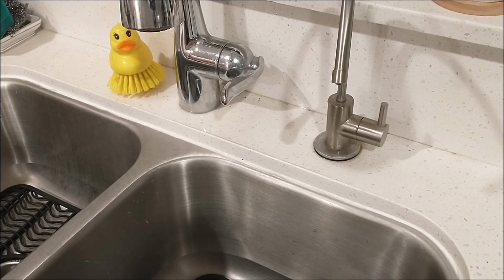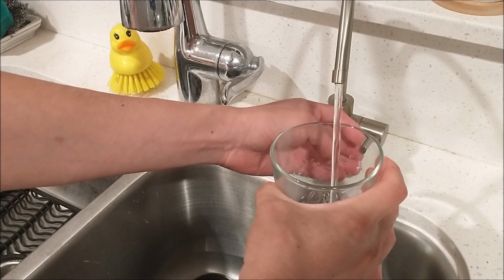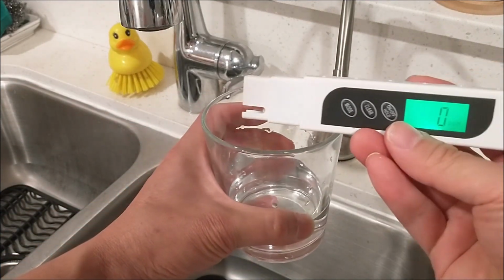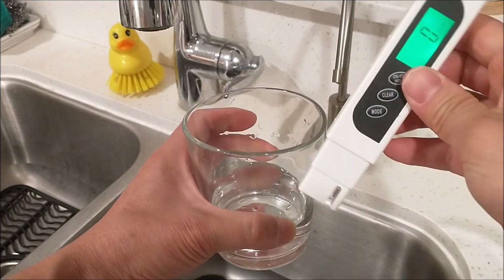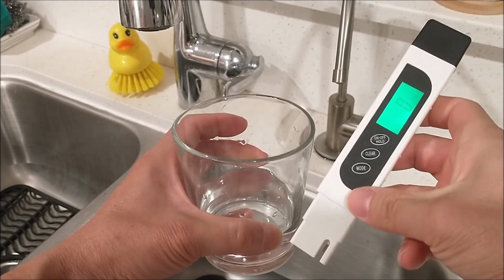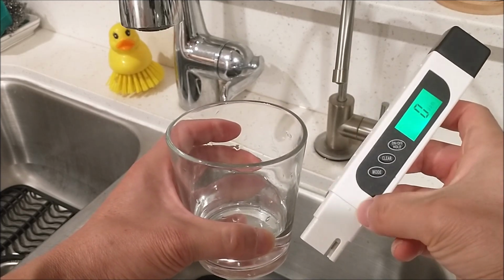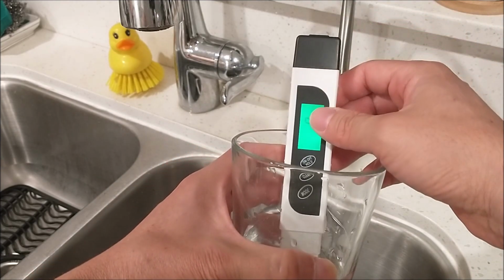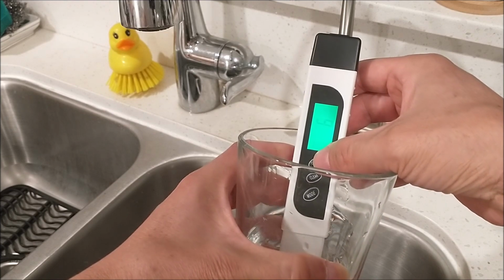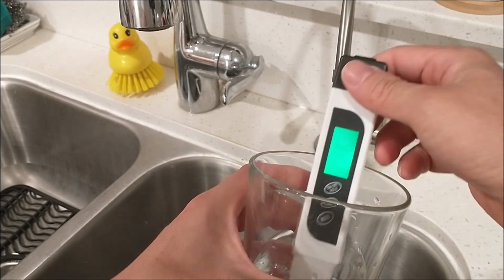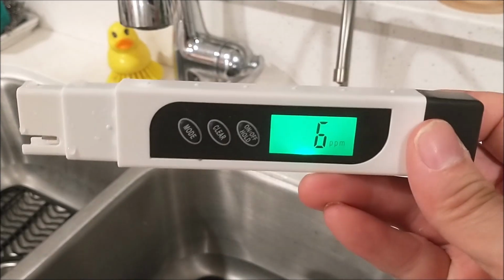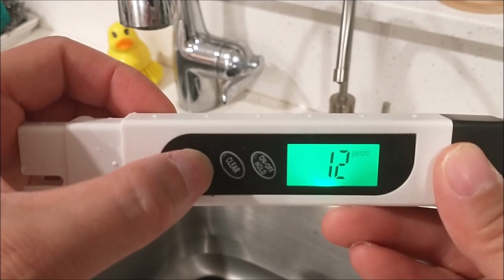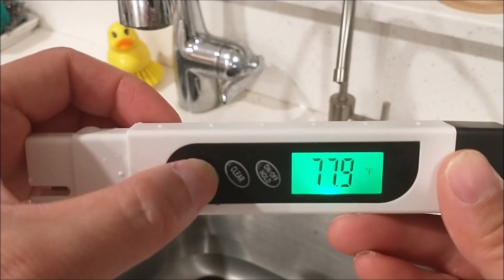So let's do the osmosis drinking water. Okay, here's the meter. And according to the manual, when you immerse this into the water, make sure you don't go beyond 1.6 inches, which is the line right here. You don't want the water go beyond this. So let's see what the drinking water reading is. I'm going to put the hold button, hold the reading. And here we see the drinking water is 6 parts per million, and the conductivity is 12, and the temperature is 77 degrees Fahrenheit.